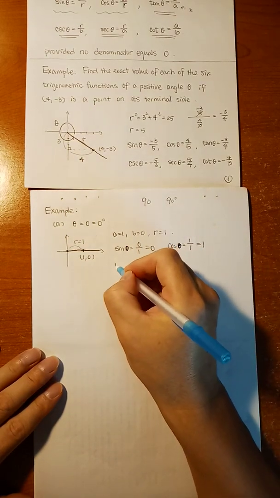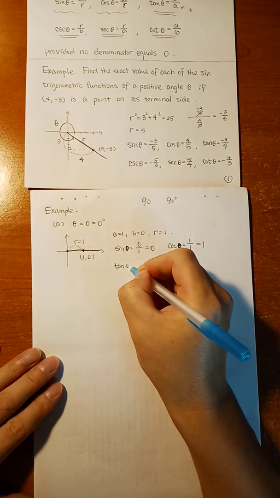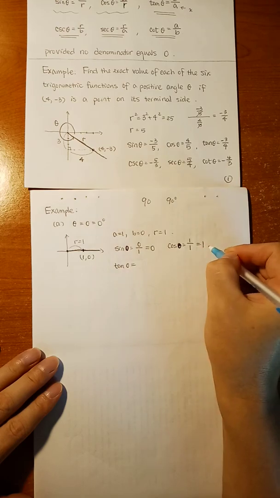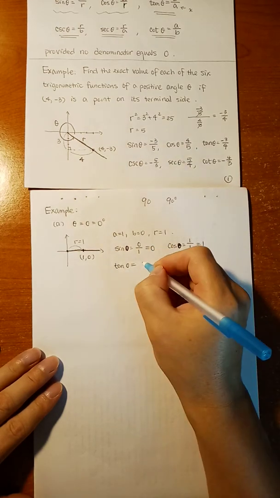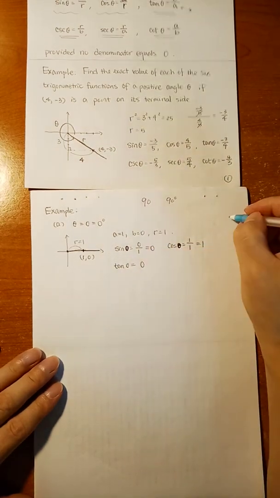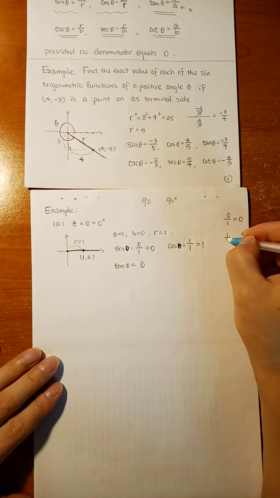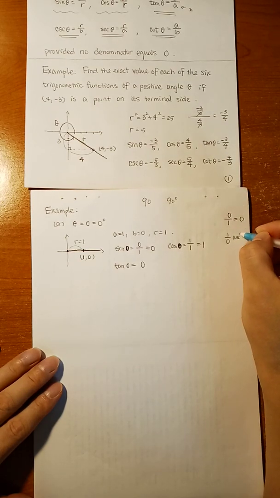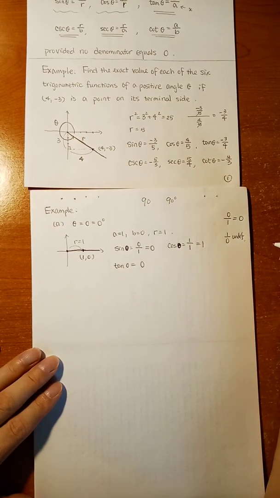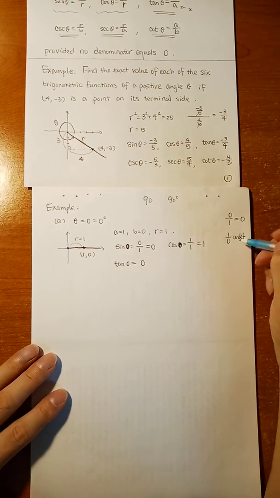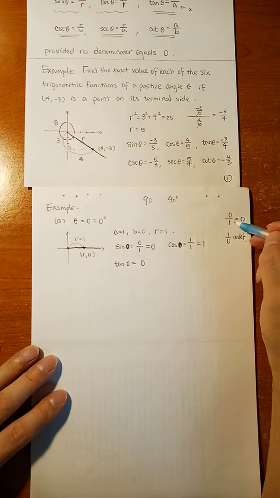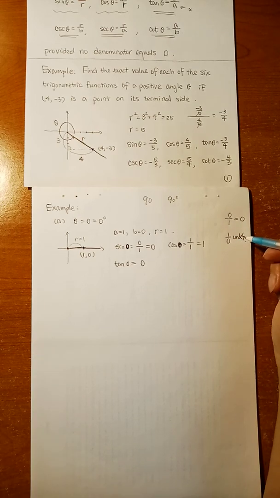Okay, then let's see tangent 0. Sine over cosine. 0 over 1 is 0. 1 over 0, undefined. Okay, so that's a difference. 0 over any non-zero number is 0, but any number over 0 is always undefined.